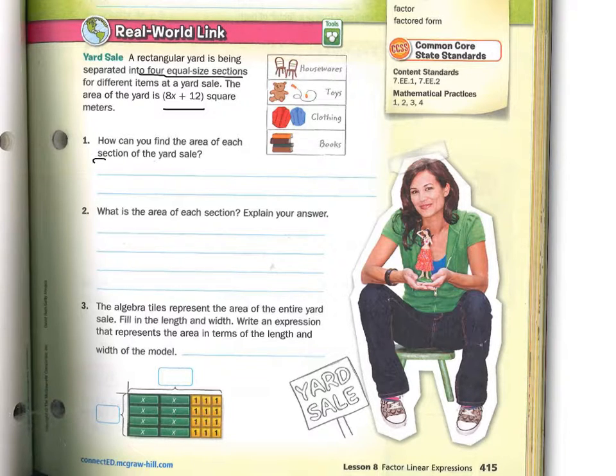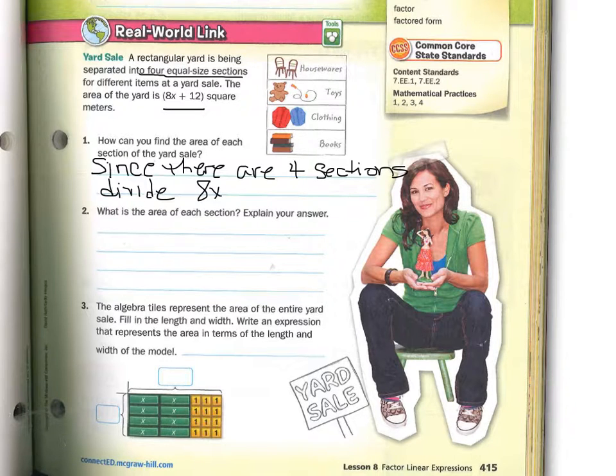So let me write that down. You go ahead and write with me. Since there are 4 sections, divide, sorry, that handwriting is really messy. Divide 8x plus 12 by 4. Okay, so if you were to do that, what is the area of each section?